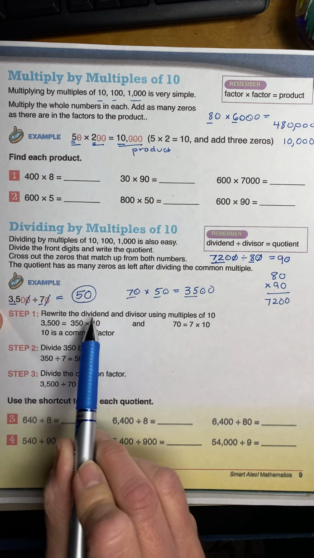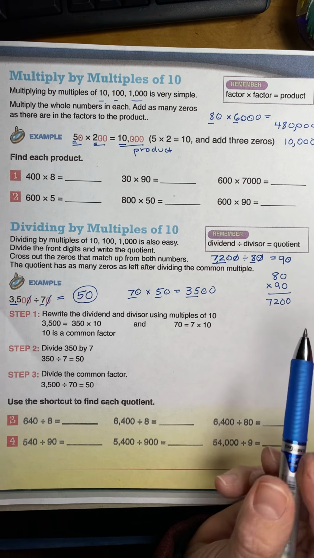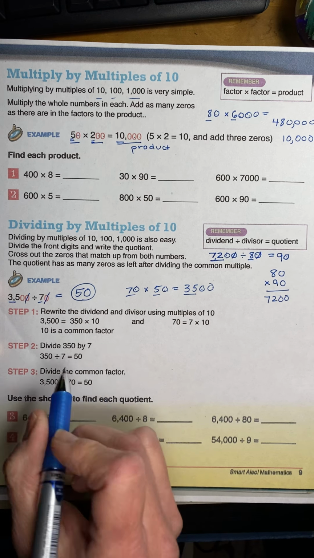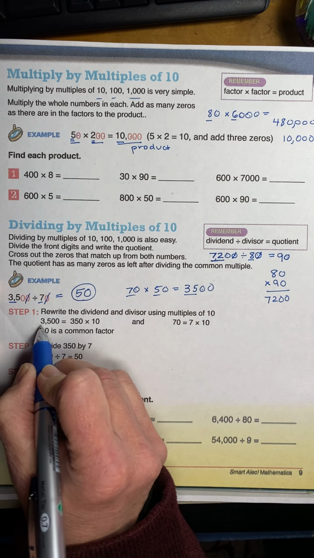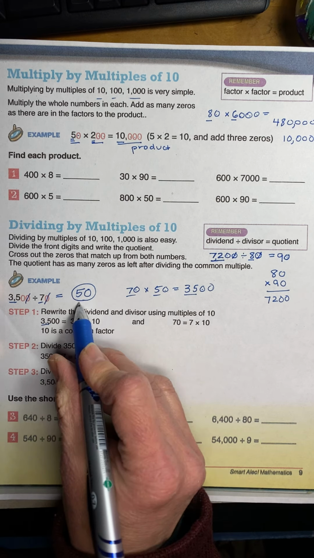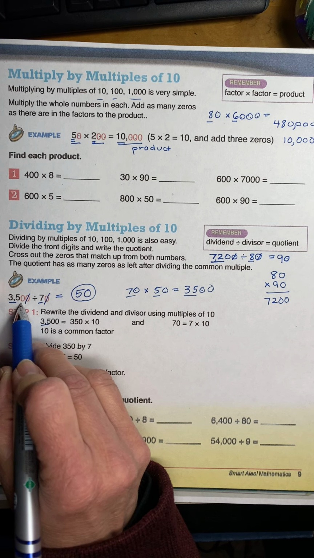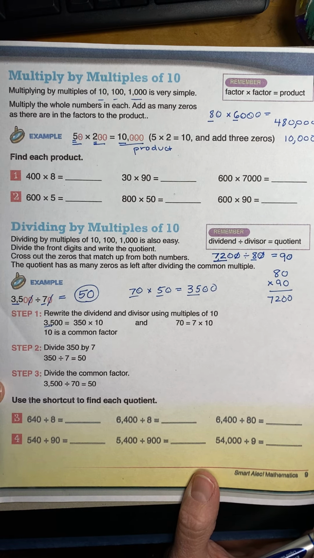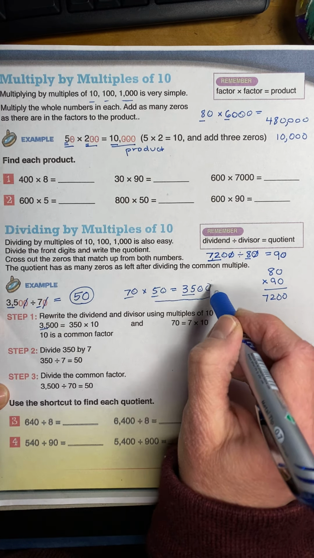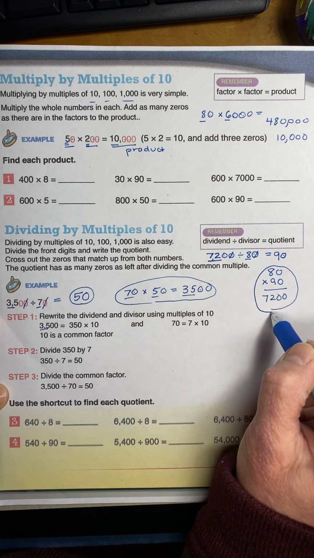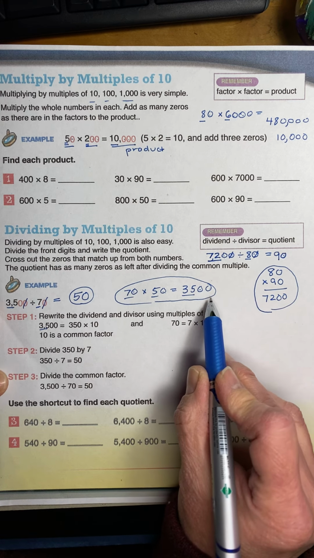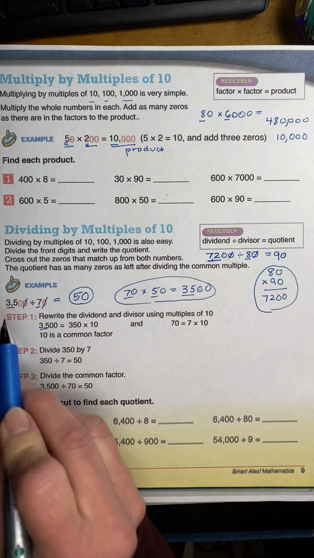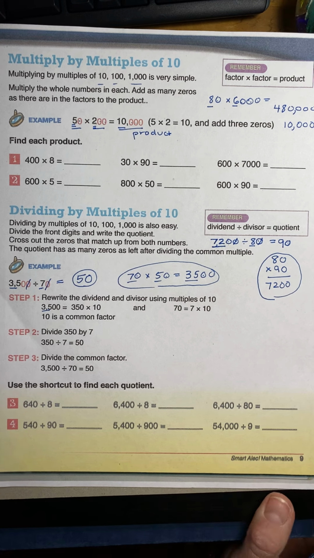So step 1, rewrite the dividend and divisor using multiples of 10. Actually, I like the way that I showed you better. I like taking just the 35 divided by the 7. You get your 5. Cross off the zeros, and however many zeros are left, you can write down. If you want to look through it this way and do it that way as well, you can. I highly recommend on the division ones, go back and check yourself. When you multiply them out, see if this product matches with the dividend in the division problem. Okay? All right, so you're going to work on this.